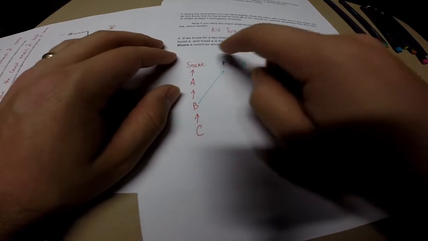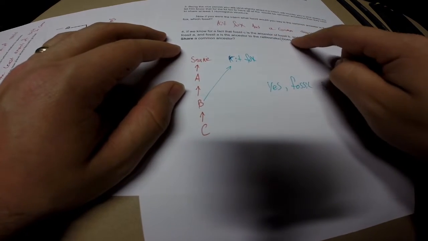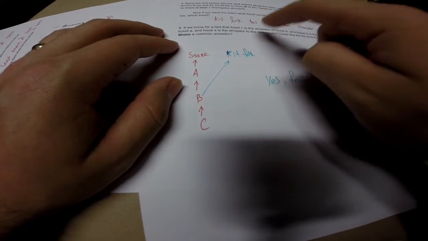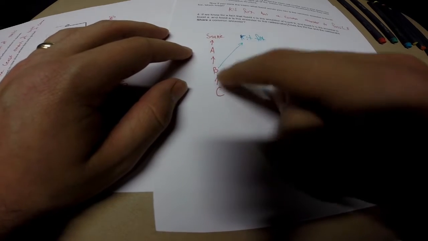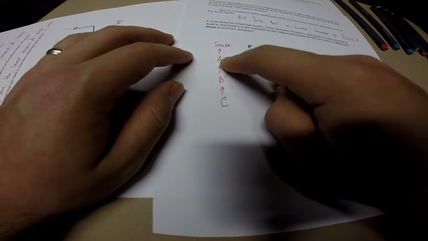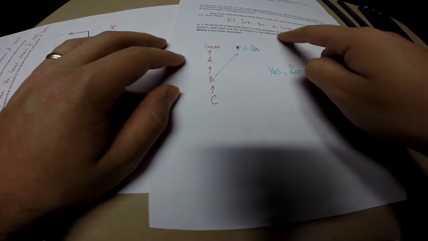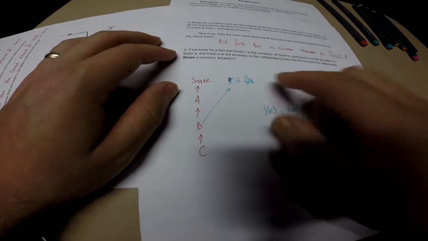Alright, last one is if you know for a fact that fossil C is the ancestor for fossil B, fossil B is the ancestor to fossil A, and fossil A is the ancestor to the rattlesnake. So let's just write that down real quick. So C is the ancestor to B is the ancestor to A, and A is the ancestor to the snake. We got that down. Alright, so now let's separate comma. Does the kit fox and the rattlesnake share a common ancestor?